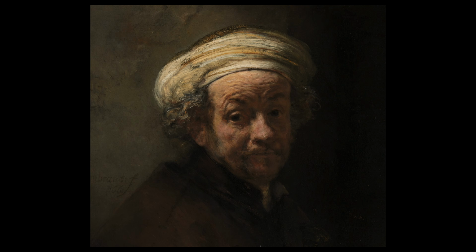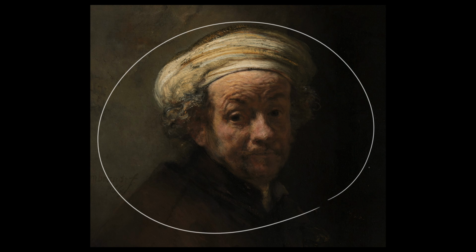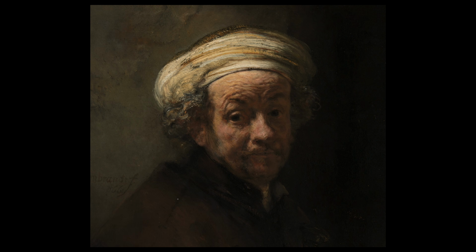So I feel like we're in a really great place to start out here. We have this beautiful self-portrait by Rembrandt. This is what I would refer to as a middle-late period. You can start to see some of the things that are really quite characteristic about his later paintings.